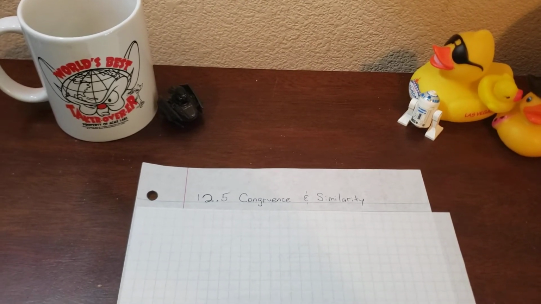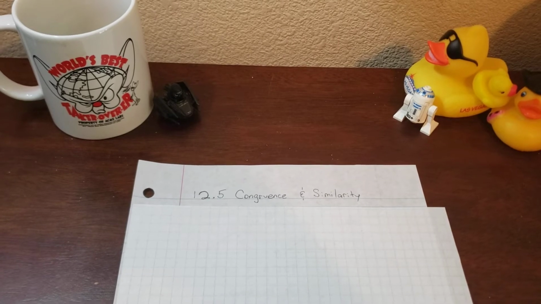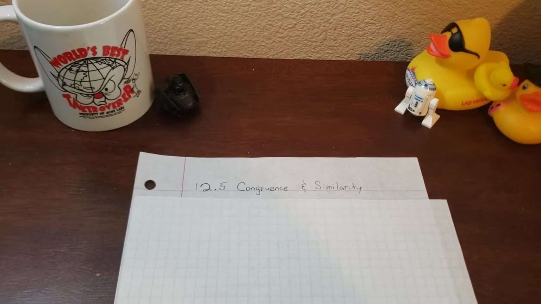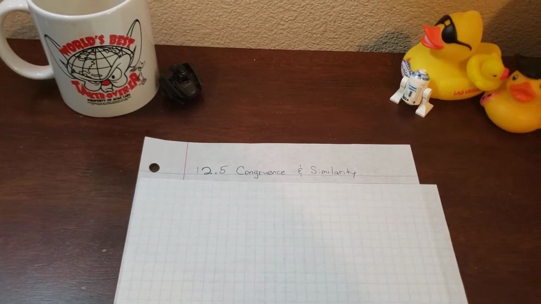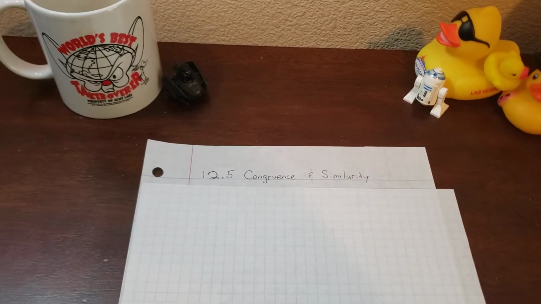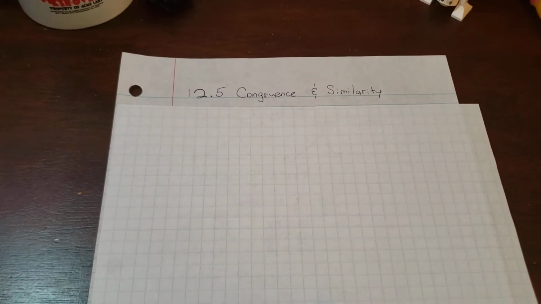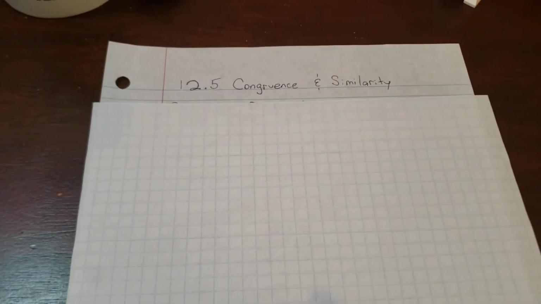We are continuing talking about geometry. However, today we are talking about congruence and similarity. Again, we're going to be comparing a lot. We're going to be doing a lot with our proportions. So let's get started.